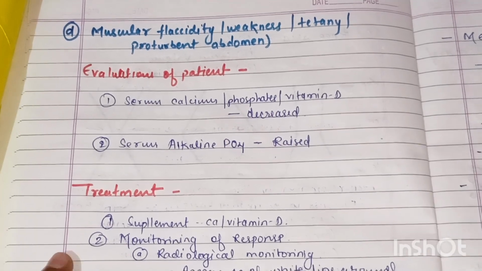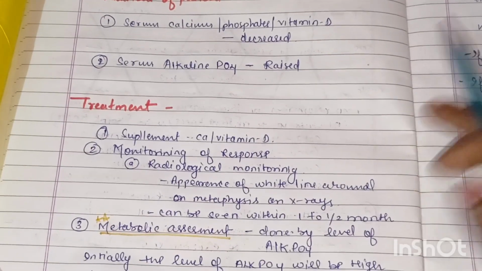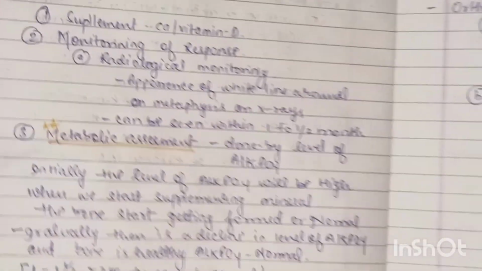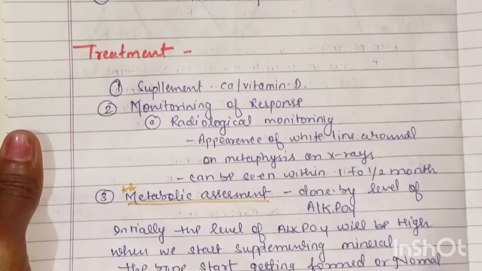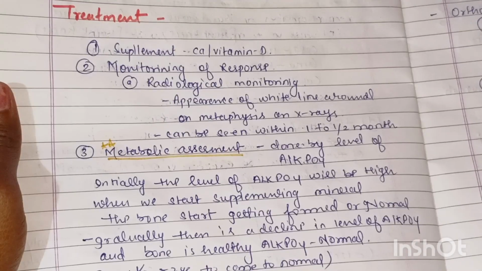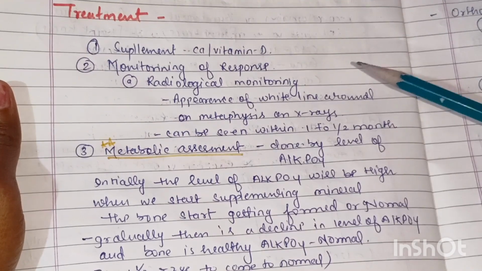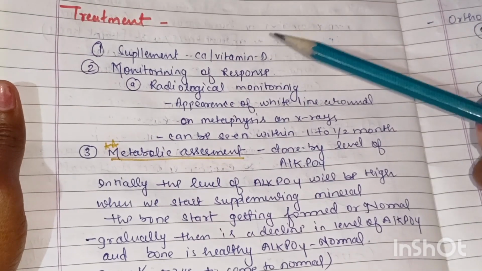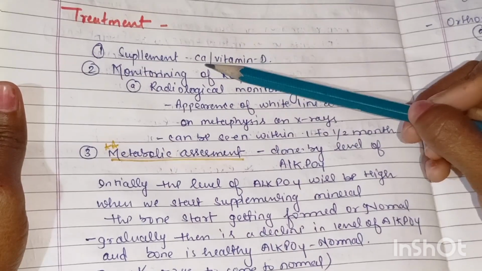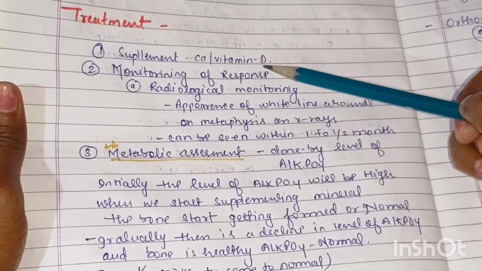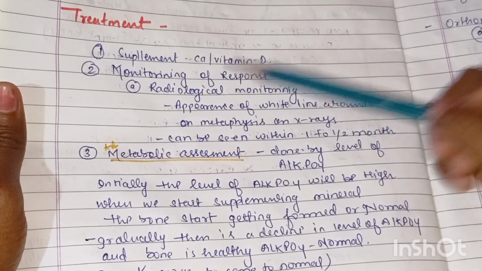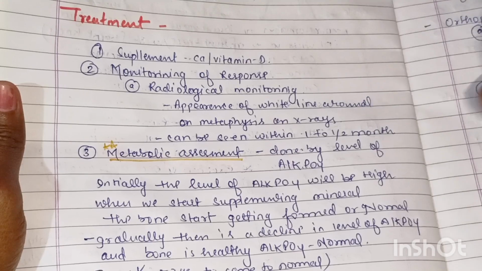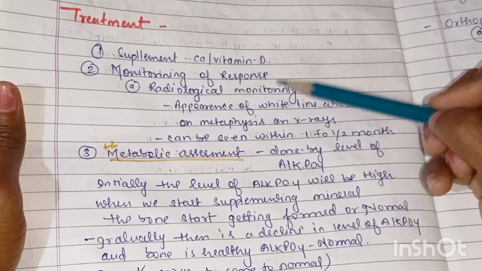Treatment. Now how are we going to treat a patient of rickets? We can give calcium and vitamin D supplements. Monitoring of response is a very important thing, like radiological monitoring.